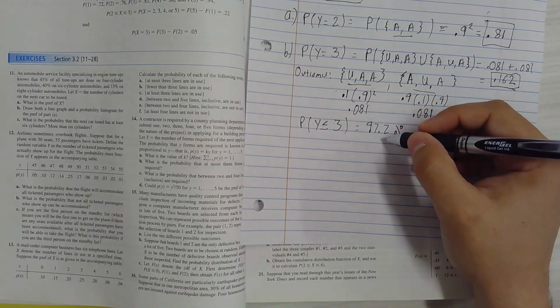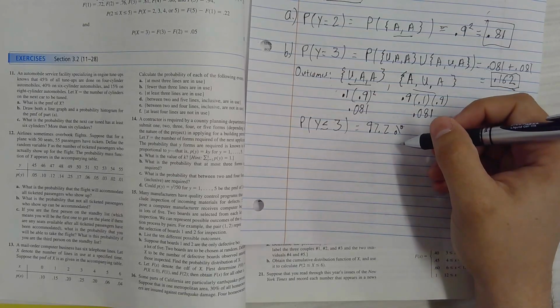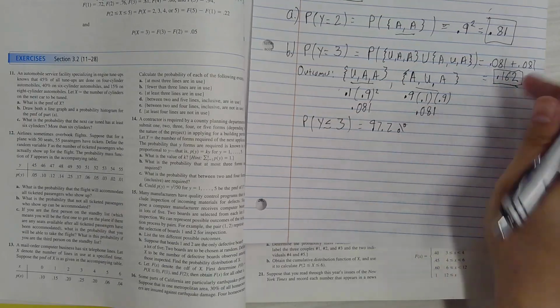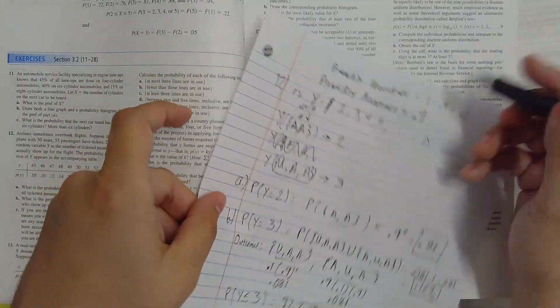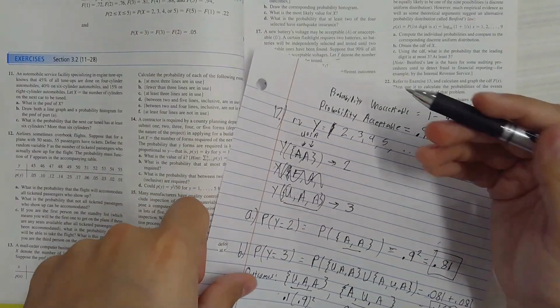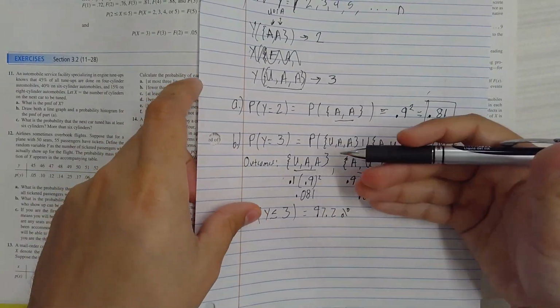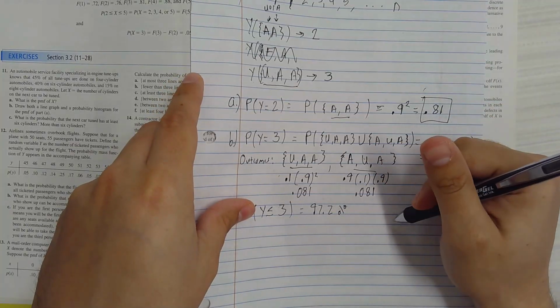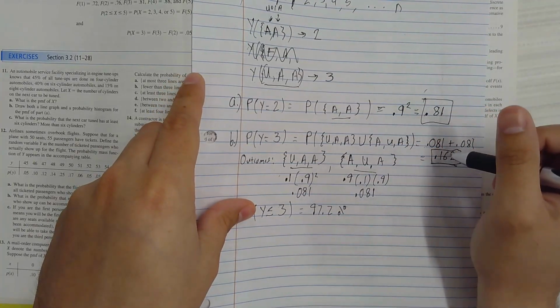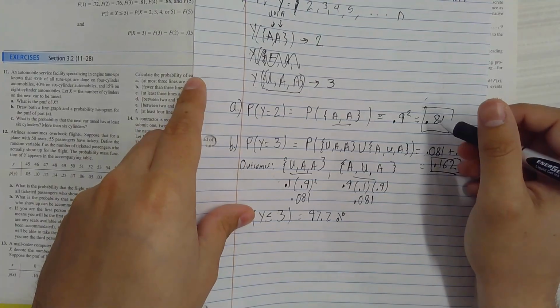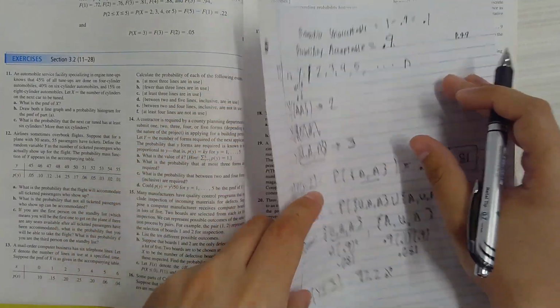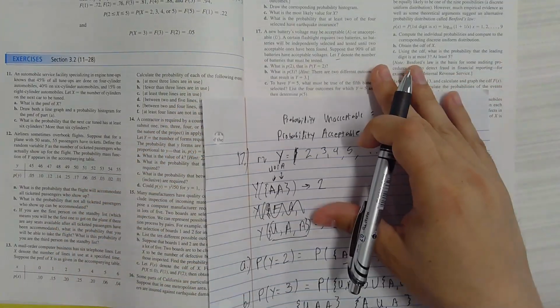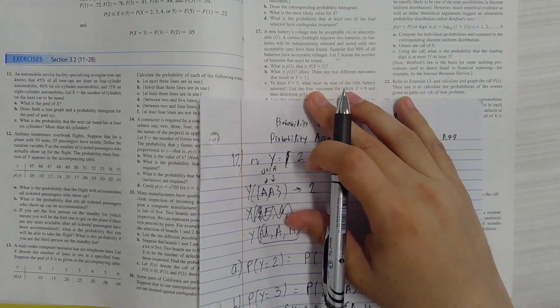I guess that makes sense. A 97% chance seems reasonable, so the answer makes sense, and I think theoretically we're on the right path. I didn't read the chapter, so I don't know. We'll see in a minute.